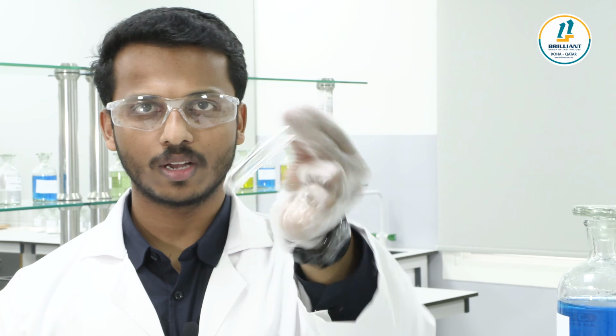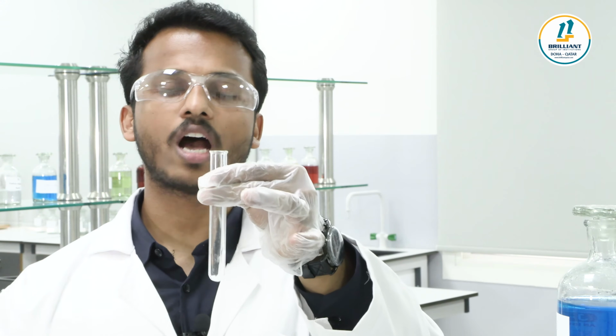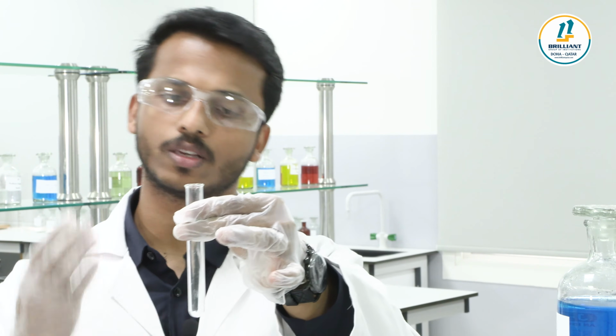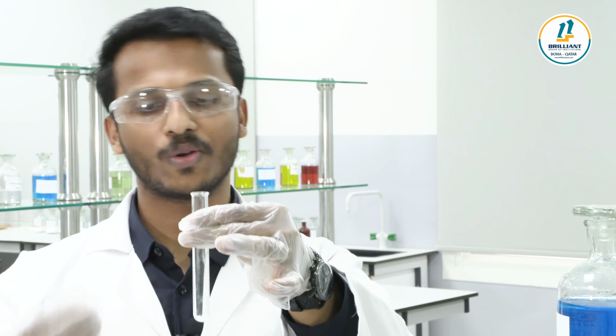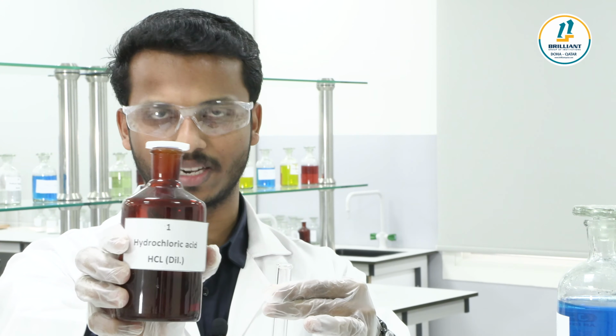To this test tube I'm going to add the given salt. A colorless salt is provided. I'm going to add a pinch of salt, a very small amount, with a spatula. If you're doing the carbonate test, you can do the experiment either with the given salt directly or make it into a solution. To this salt I'm going to add dilute hydrochloric acid.